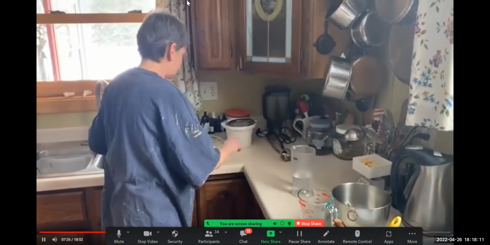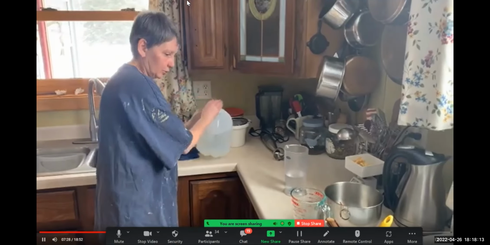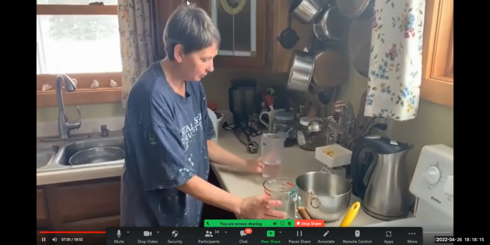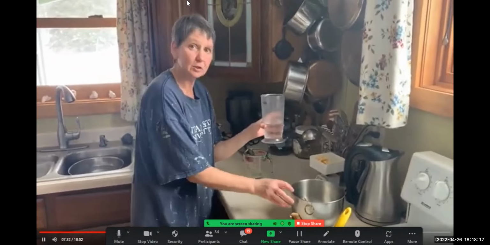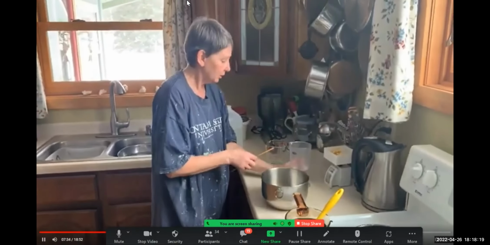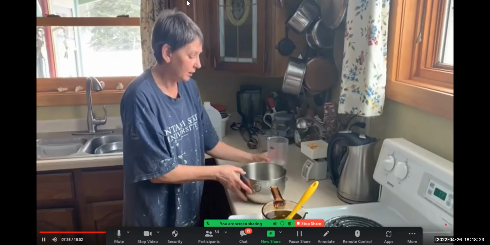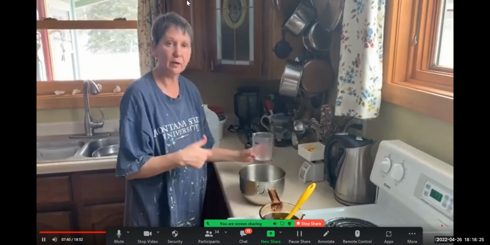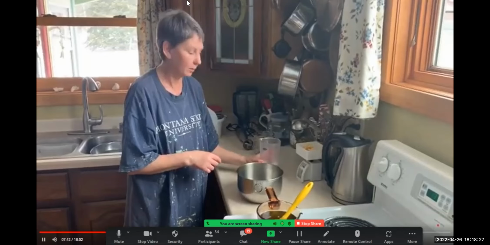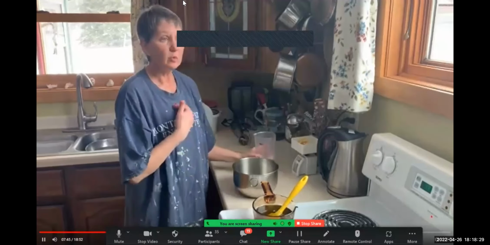And that's perfect. See, it's a little bit cool. So here we have our 10 ounces of distilled water. I want to use distilled water because there's no chance of impurities in there, and it's going to keep the shelf life of your product a little bit longer. So this is the way I do it.